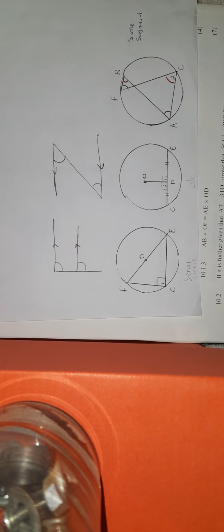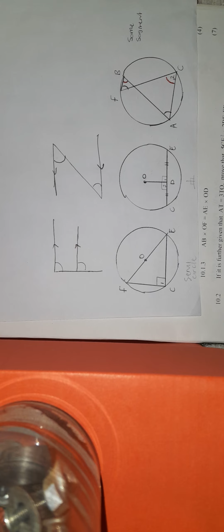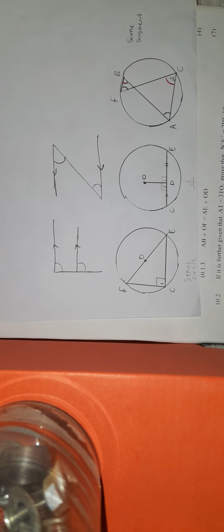If you're trying to prove that these are parallel, the only thing that you need to prove is angles being equal to one another, whether in the format of corresponding angles or alternate angles. So if you can prove this one is equal to this one, do you see that?